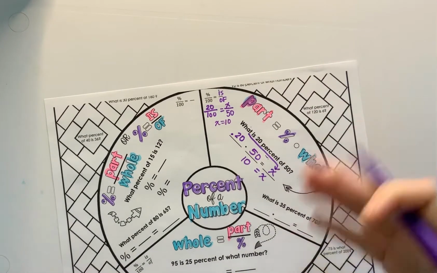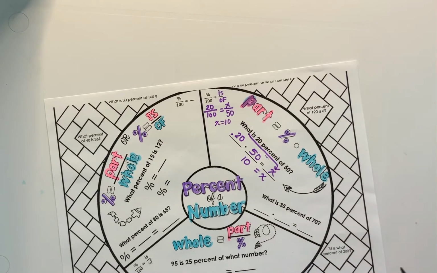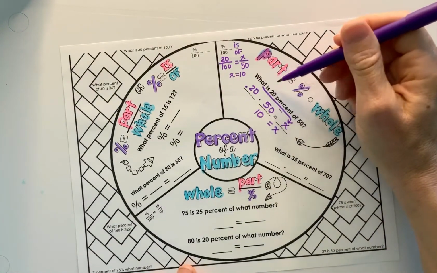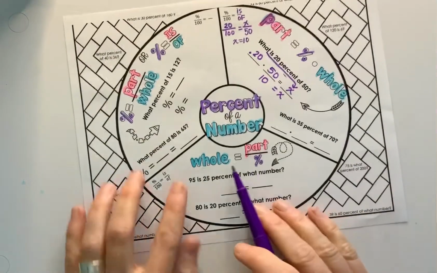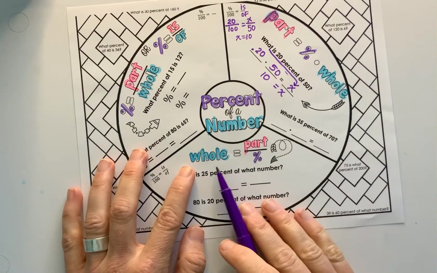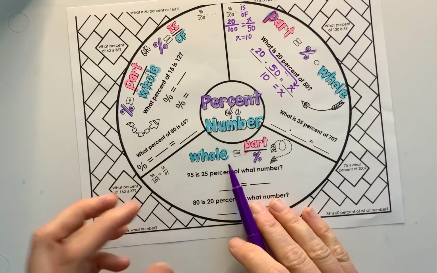All right, so now we're going to get into some new territory. What if, instead of looking for the missing part, what if the whole is the part that's missing, and they want you to solve for that?